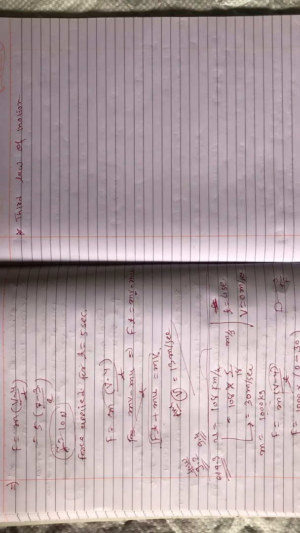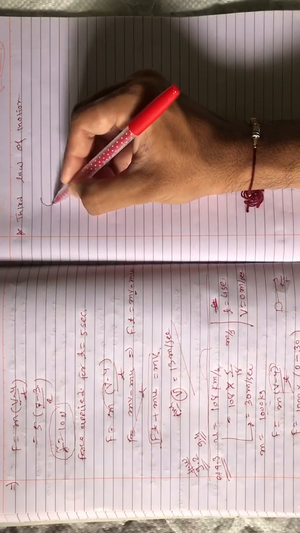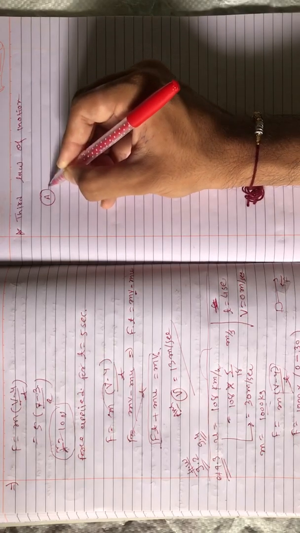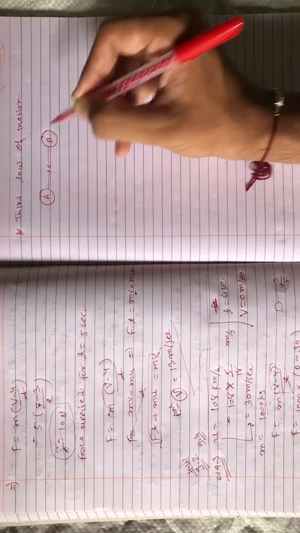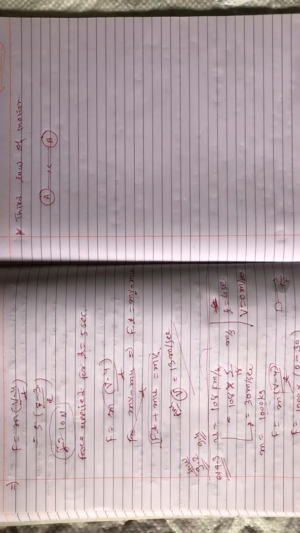Now the third law of motion states that when one object exerts force on another object, the second object instantly exerts a force back on the first, and the two forces are always equal in magnitude but opposite in direction.